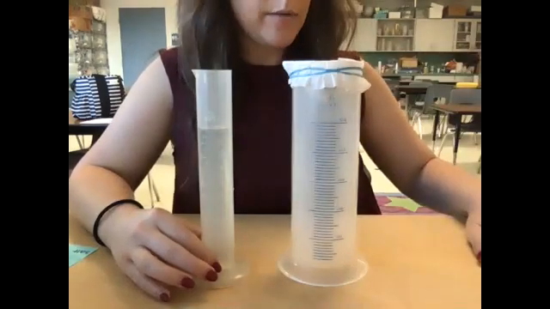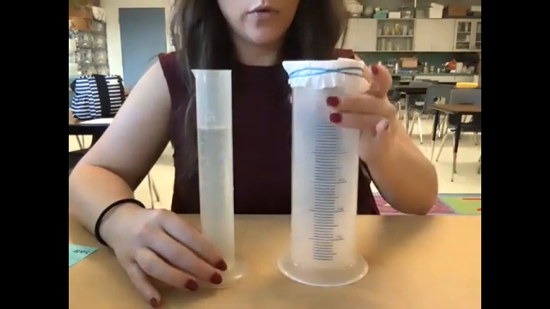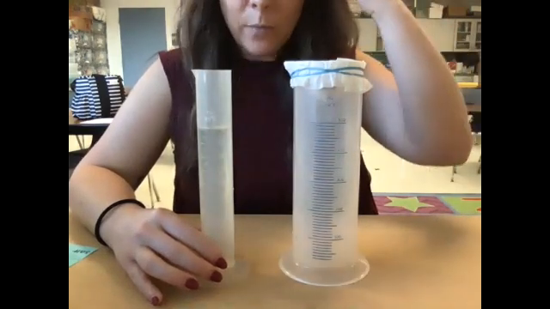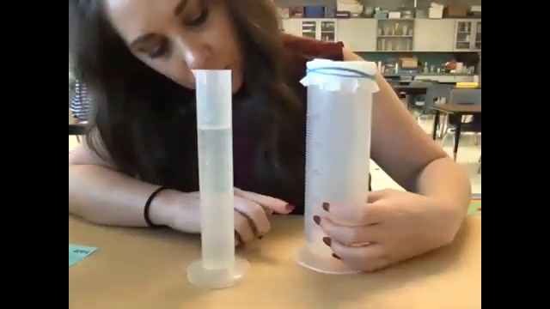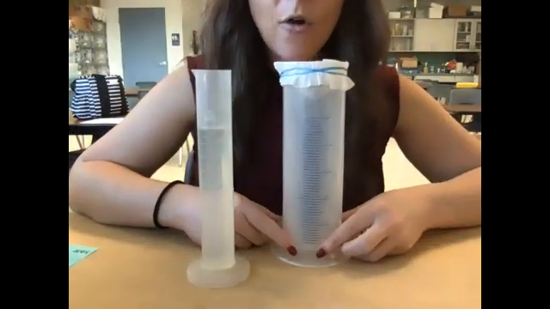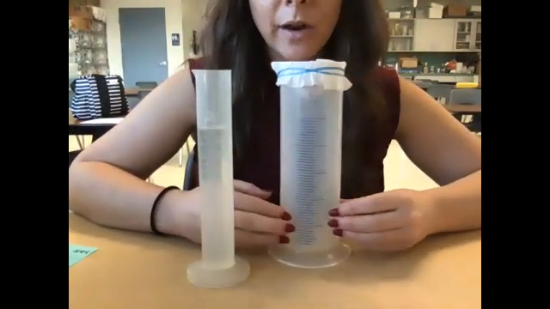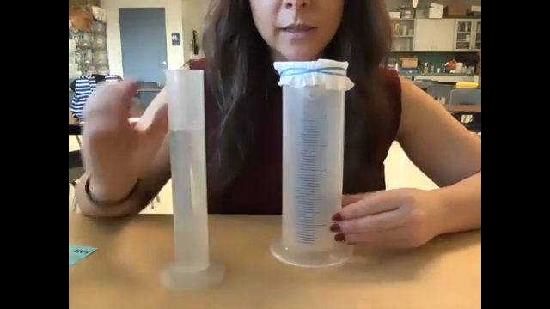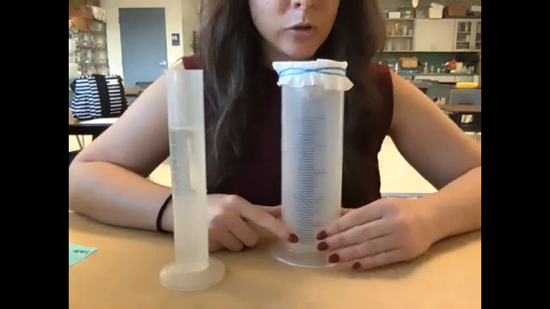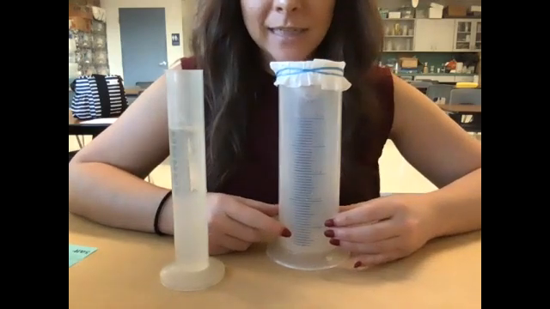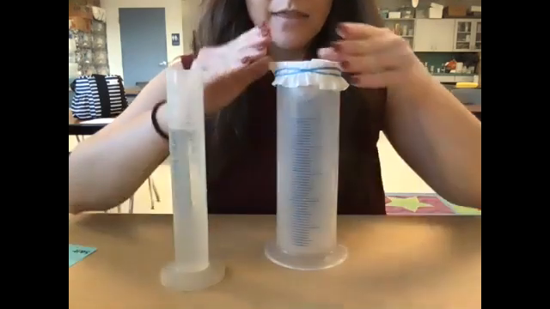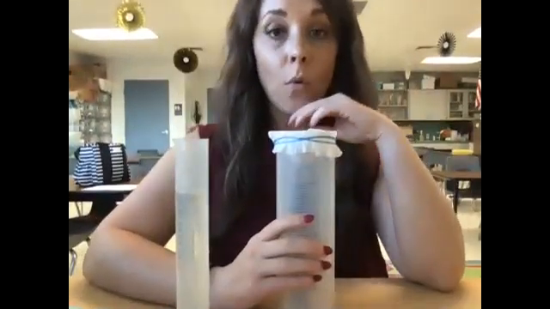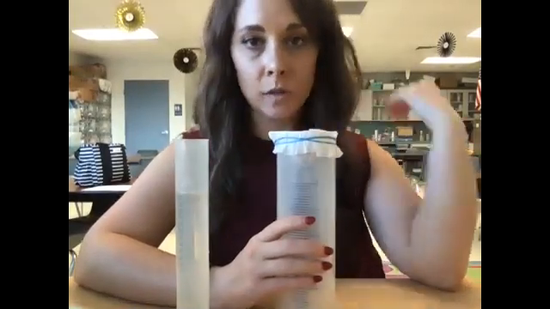I'm going to start my timer for 2 minutes and pour the water into the soil. When my timer goes off, I'm going to check how much water is in the graduated cylinder. If I start with 100 milliliters and subtract the amount of water that's in my graduated cylinder, that's going to tell me how much water is being retained, or held, in the soil.